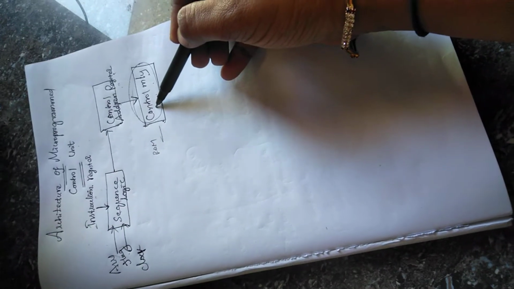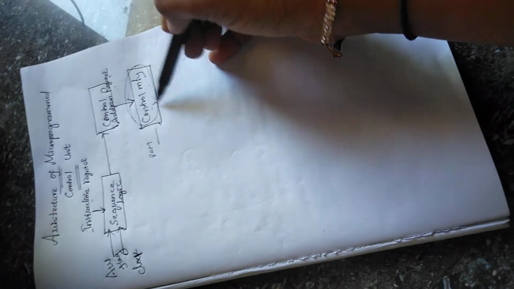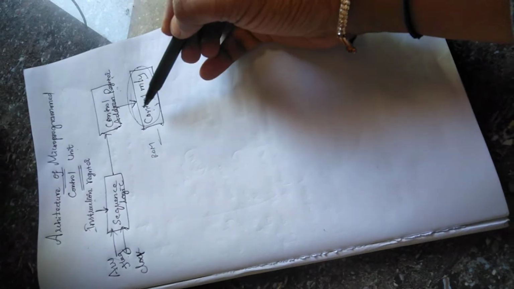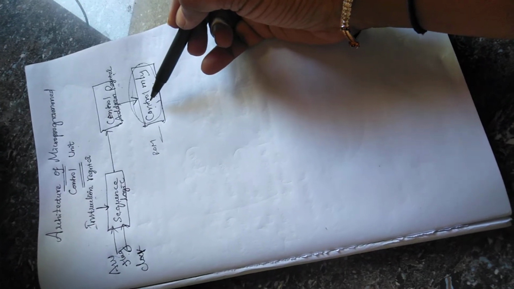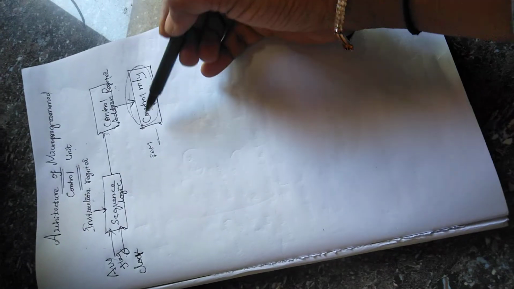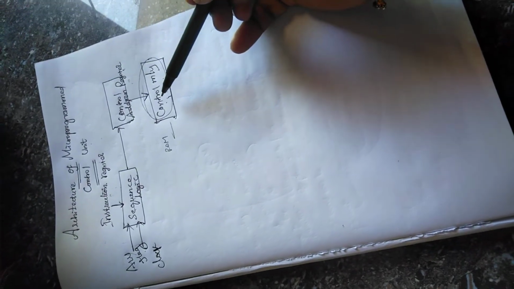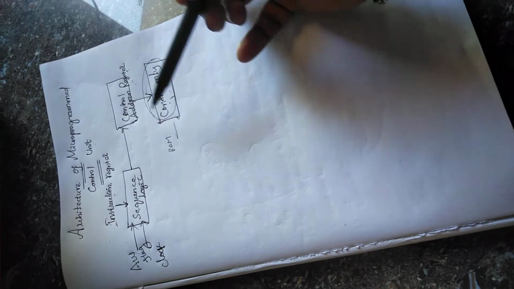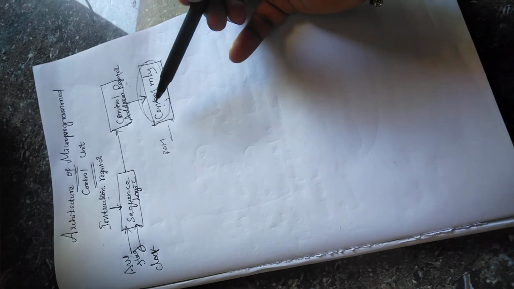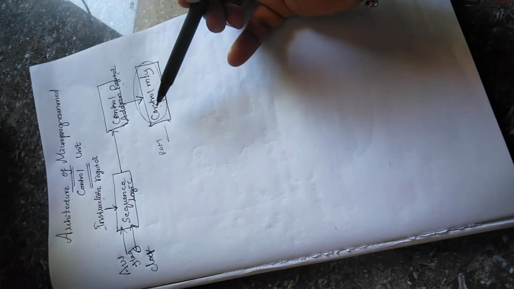It consists of micro instructions. This control memory is also used to fetch instructions from the main memory, evaluate the effective address, and execute the operation specified by the instructions. In the architecture of the microprogrammed control unit, each computer has its own microprogram routine.